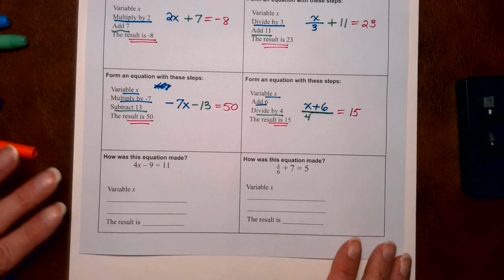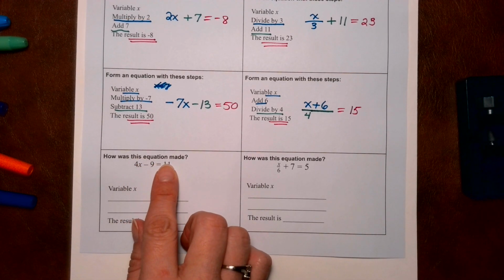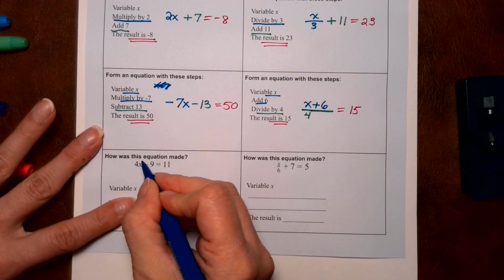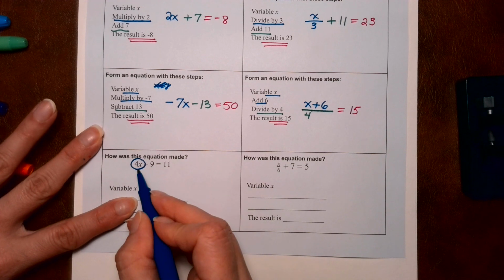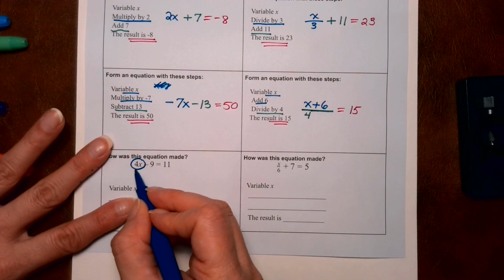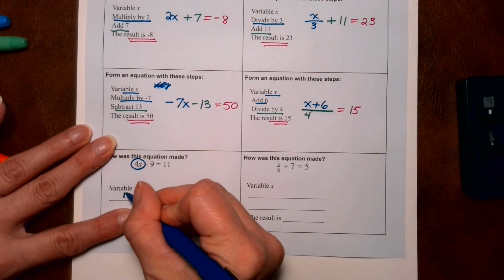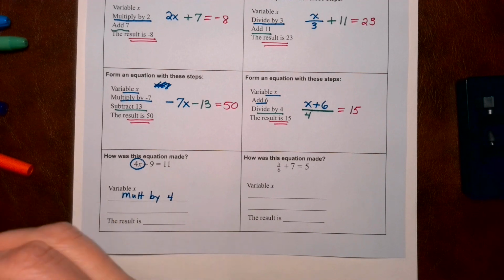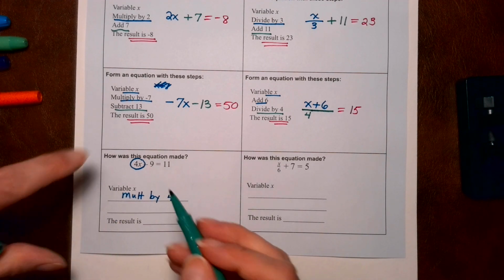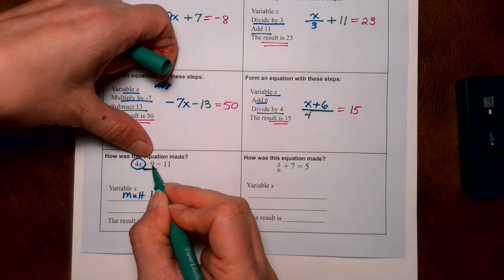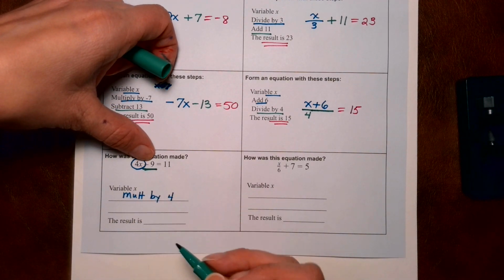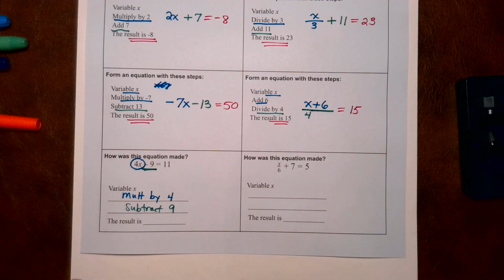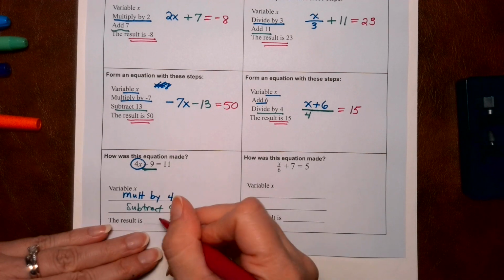How was this equation made? The first thing I want you to do is find variable x. What's right by variable x? That's a 4. When you have a number next to a variable, that means multiply. So the first thing they did was multiply by 4. Now what's next to that? Next to that I see minus 9. So that must be the second step. The second thing they did was subtract 9. And then the result is 11.